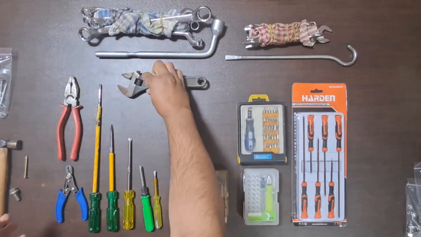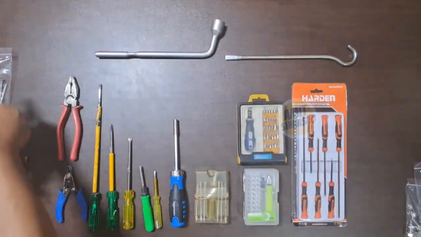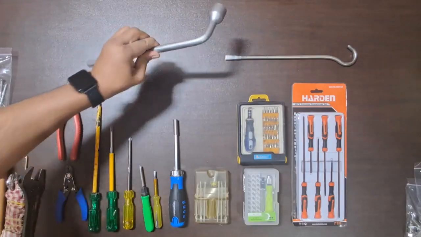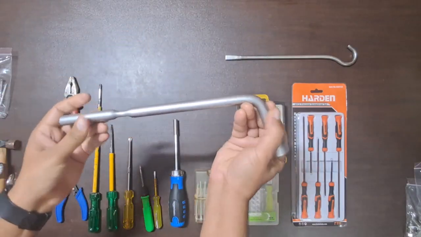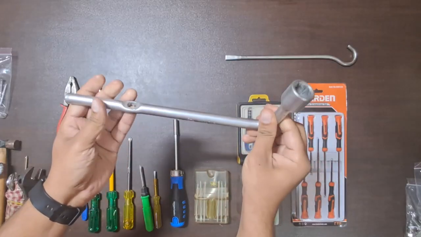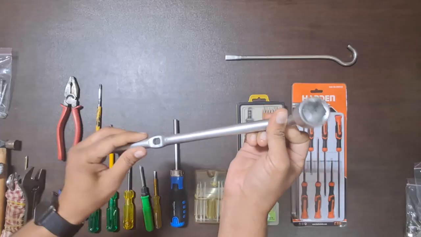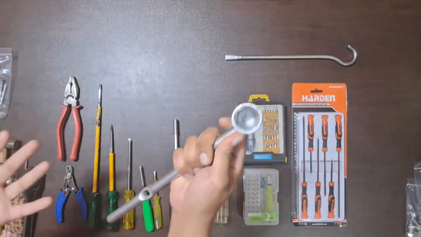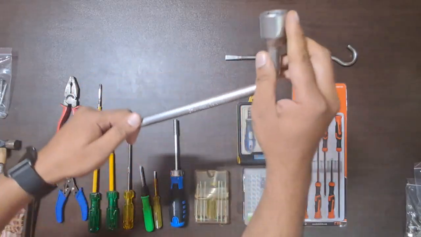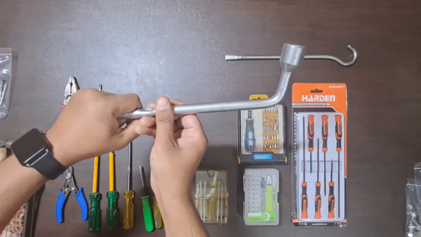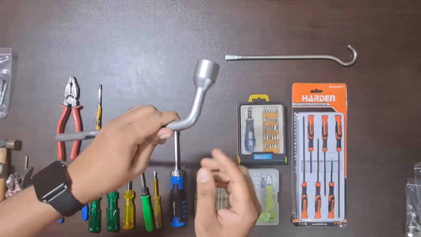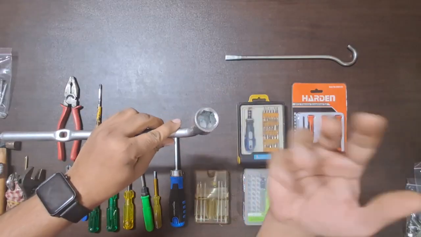Chalo, so all these things I have covered. I'll keep them aside. Now let us focus on these two things. This is called an L socket spanner in UK, and in US it is called an L wrench or lug wrench. So this is a wrench only, but it is in the shape of an L. Normally it is used to take a tire off from a truck or a bus or even a car.